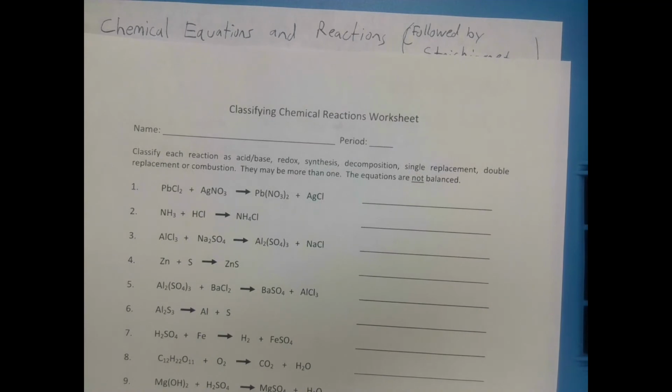So, classify each reaction as acid-base, redox, synthesis, decomposition, single replacement, double replacement, or combustion. There may be more than one possible answer.